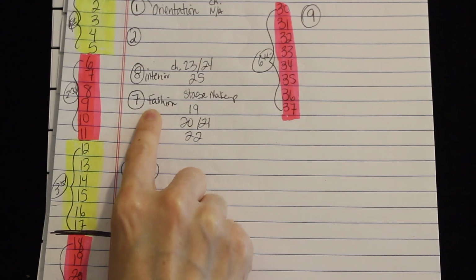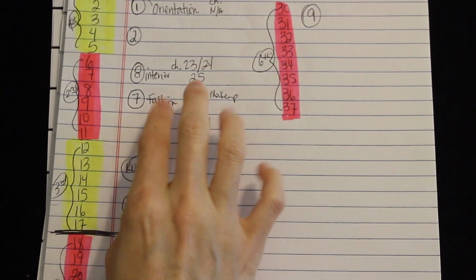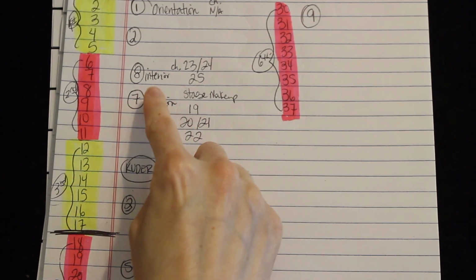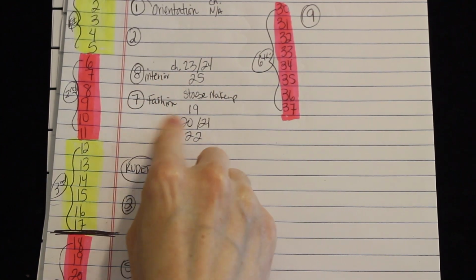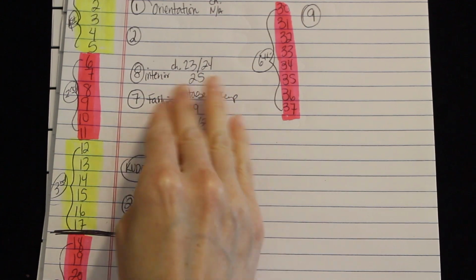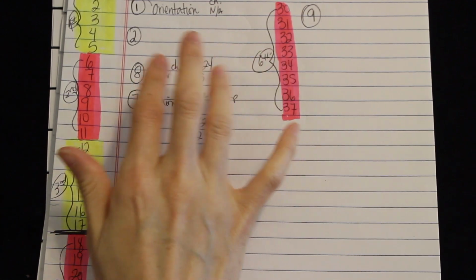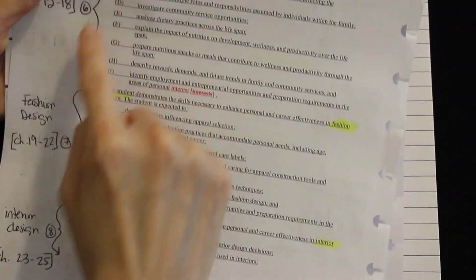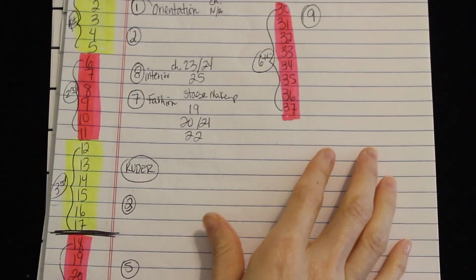The law of color I need at the beginning because I'm going to be using it the rest of the school year. Interior design, we start a salon project, so Skills USA introductions and all that, I need at the beginning.